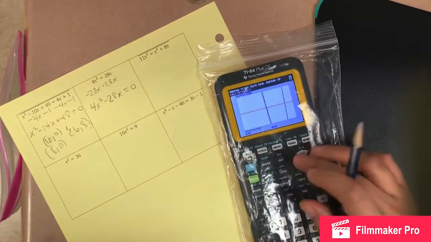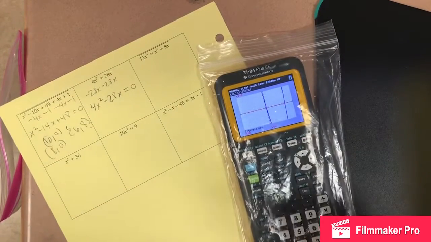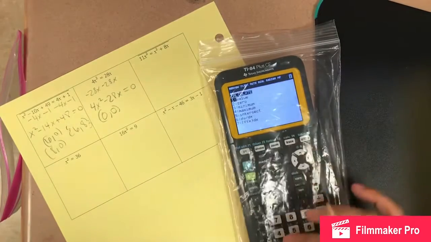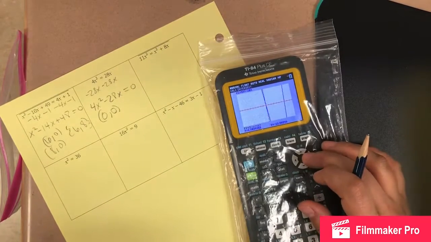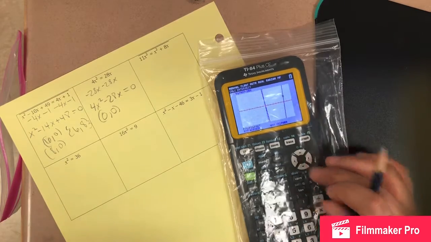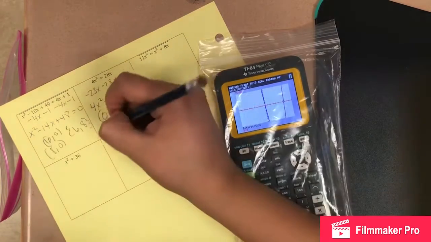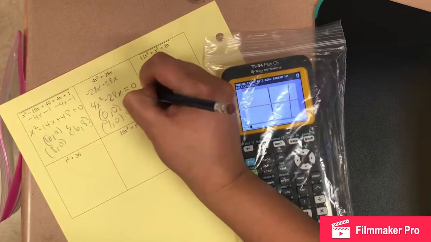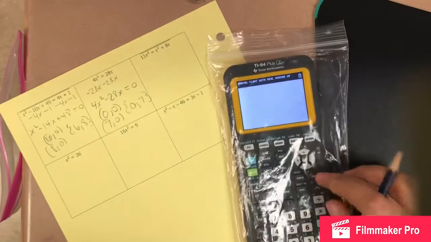Second trace 5, I'm already close to the left side, so enter 3 times. This one is 0, 0 because it crosses the origin. Second trace 5 going to the right. Enter, enter, enter. This one is 7, 0. Written as a list, it would be 0, 7, or 0 and 7.